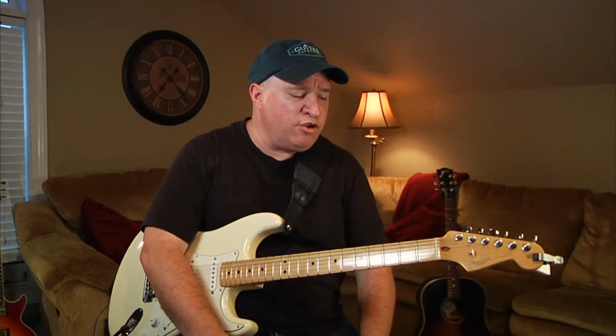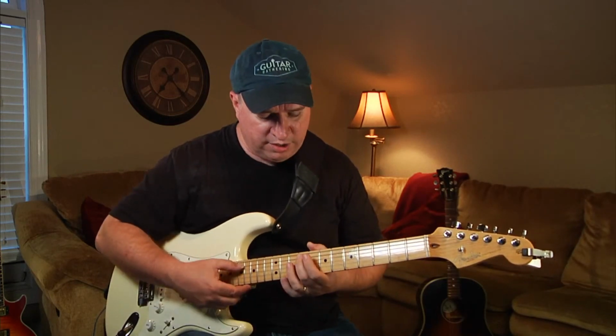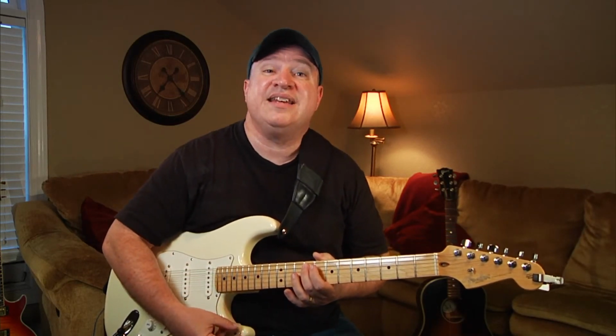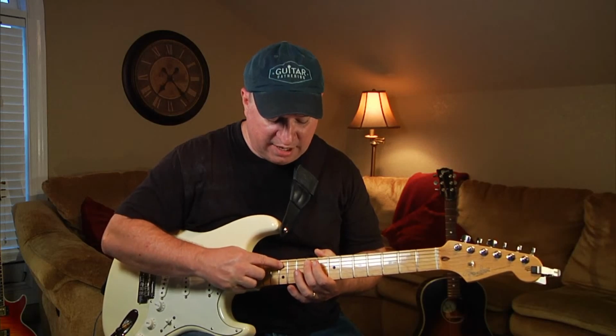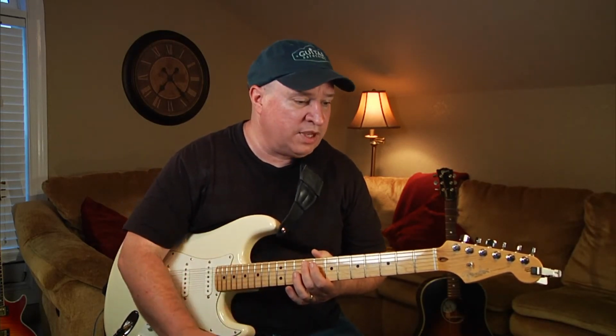Ready? A few more. G flat. Think it out. You got to go up the neck for this one. G flat. Where would it be? 3, 2, 1. Right there at the 9th fret. Okay, here's A. 10th is the G. There's the G flat. Okay.